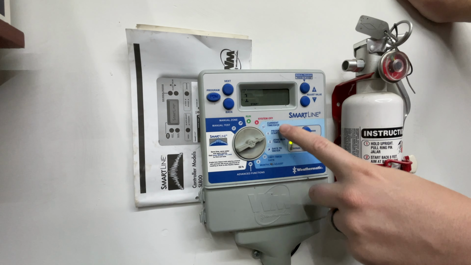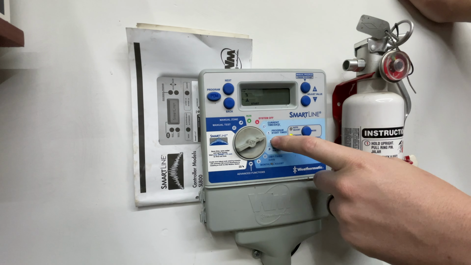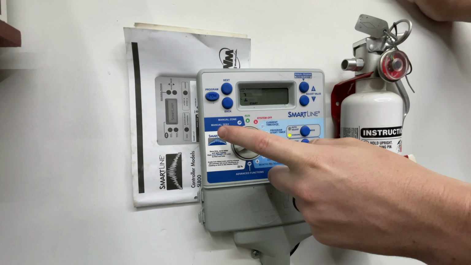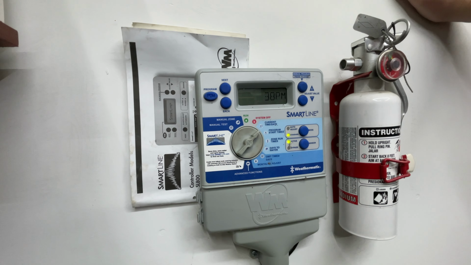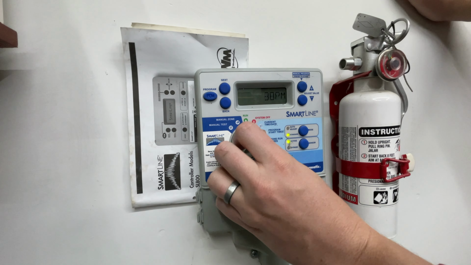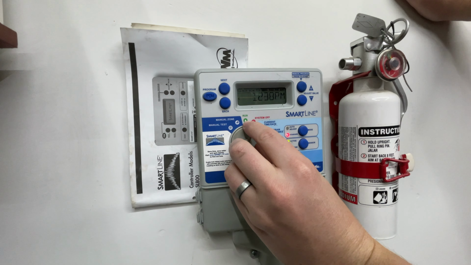So once you're done programming your days, you're going to go over and you can hit run, or you could do a manual test in case there are any breaks in your line on your irrigation system. And then once you're done, you just go over to run, and then you're all done.